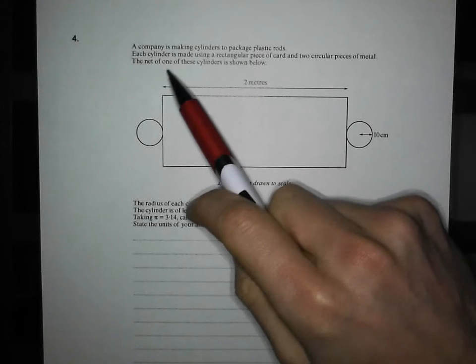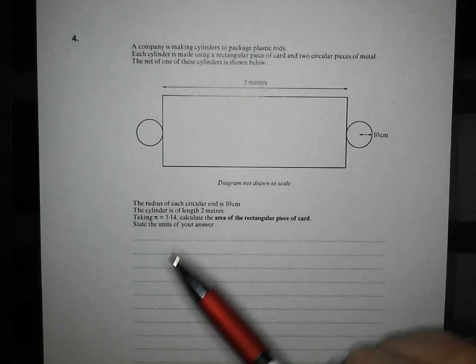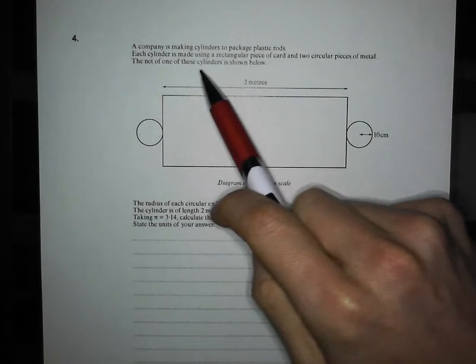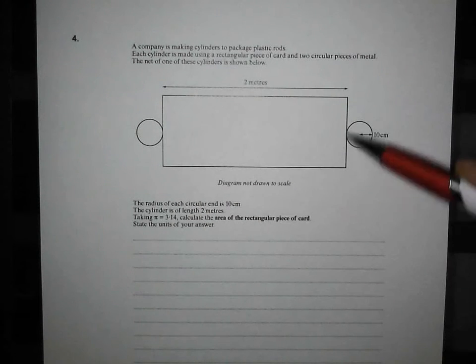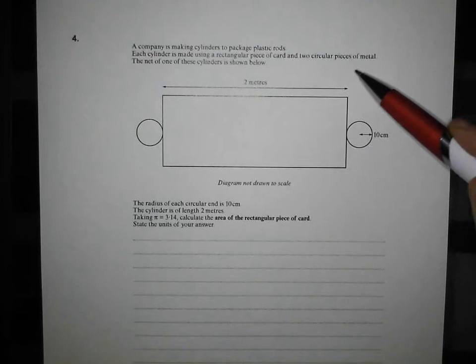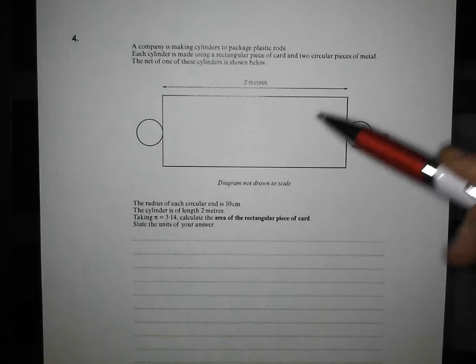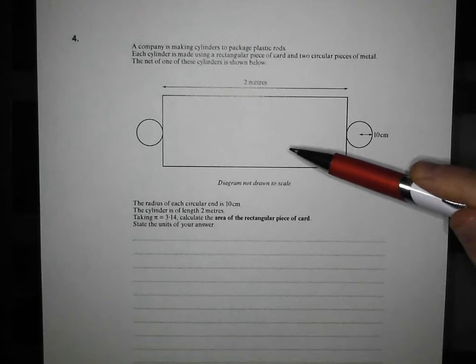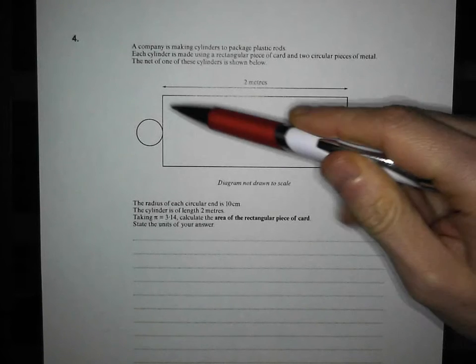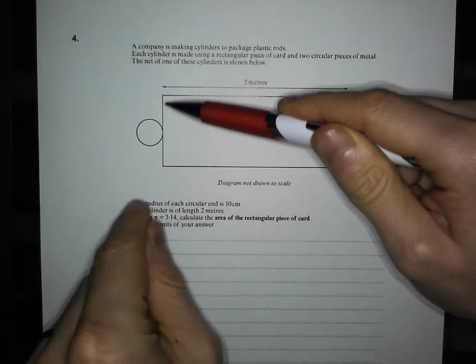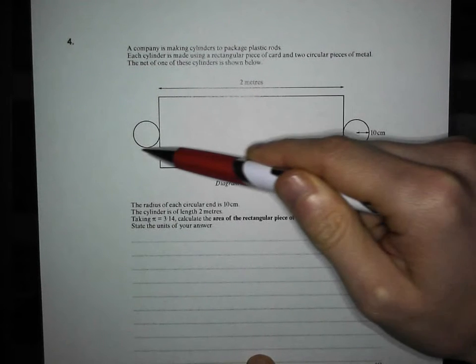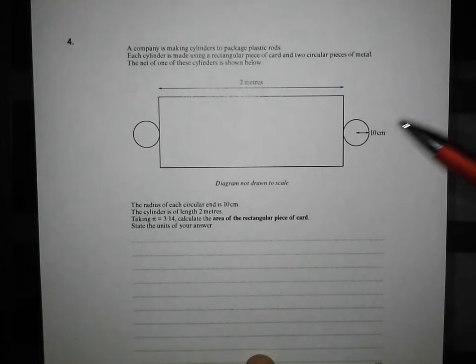A company is making cylinders to package plastic rods. Each cylinder is made using a rectangular piece of card, there it is there, and 2 circular pieces of metal. The net of one of these cylinders is shown below. So you've got to imagine this is a cylinder that's been opened up, and this is your net. So that rectangular piece is going to fold round and you're going to have a circle at one end and a circle at the other end, like a tube of Smarties.